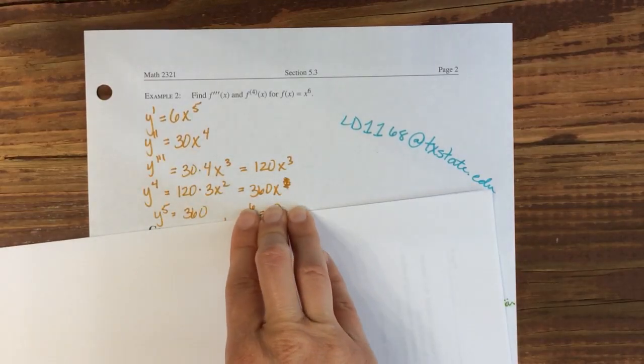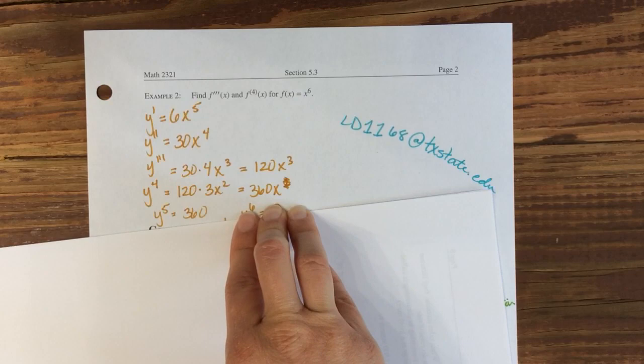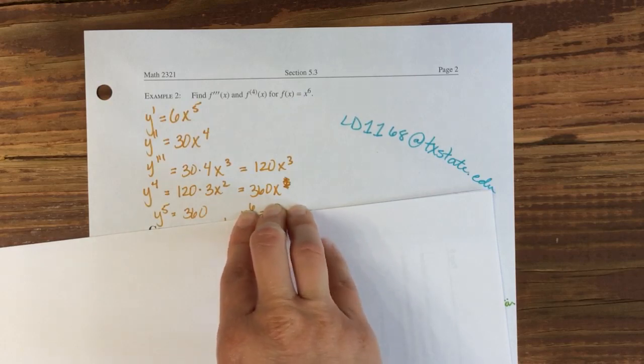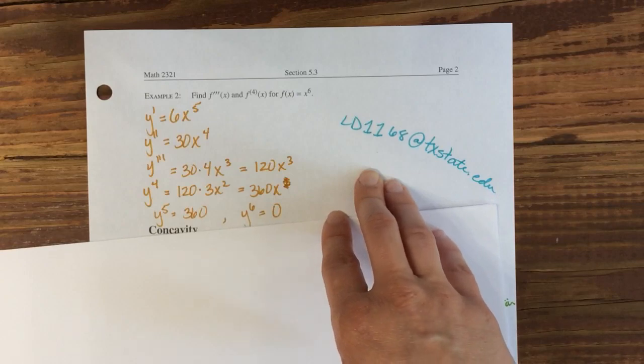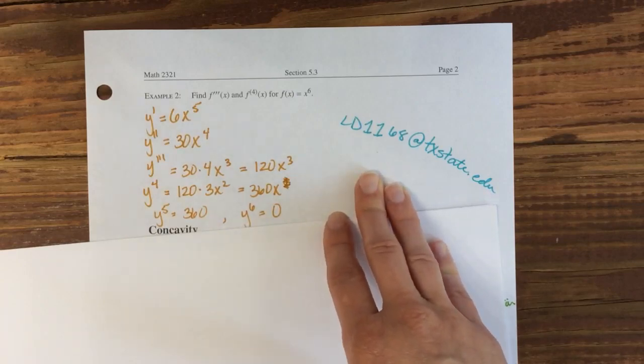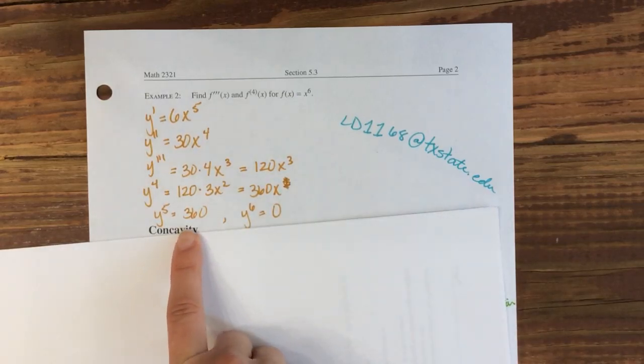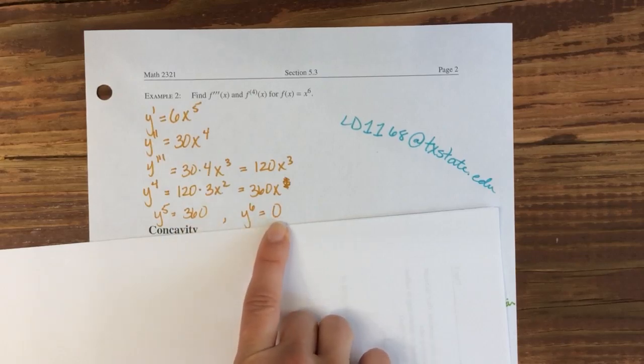Okay, so then the fifth derivative is just 360. So then the sixth derivative, if we kept going, would just be 0. Because remember, what's the derivative of just a number? 0. Perfect. Good, good, good.